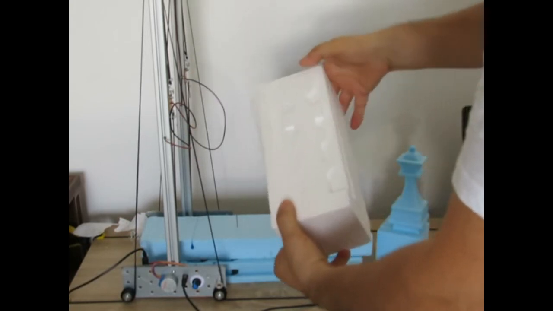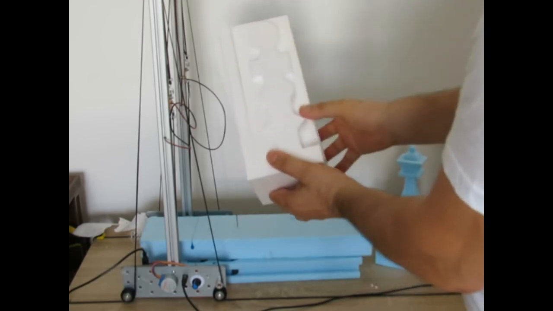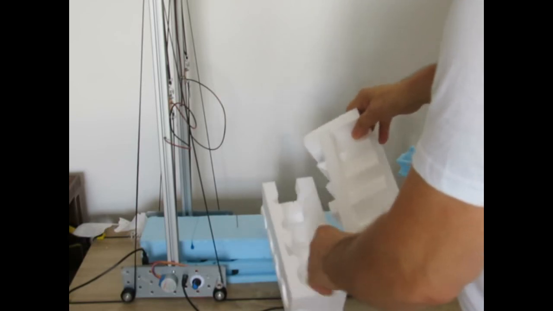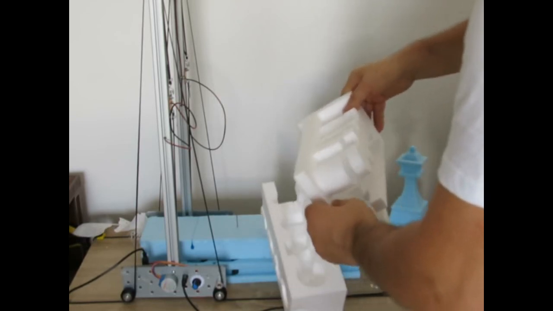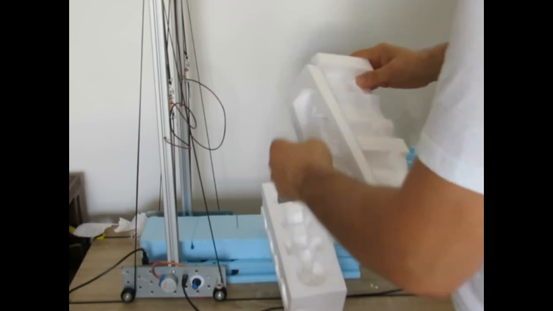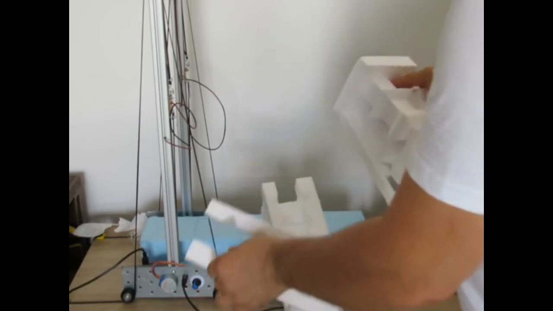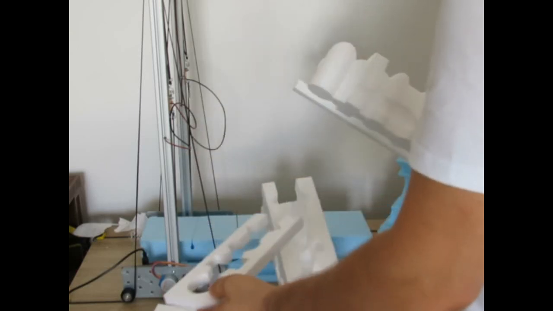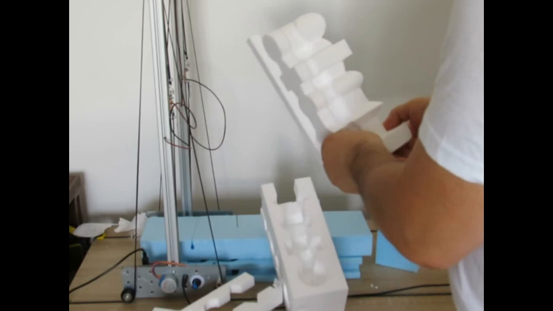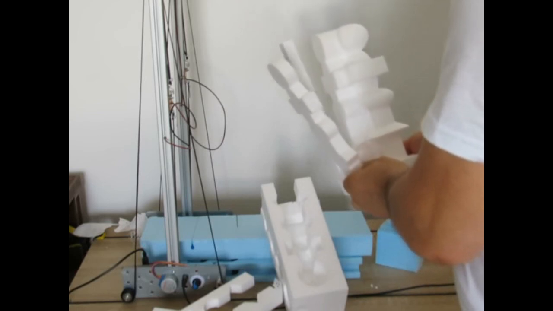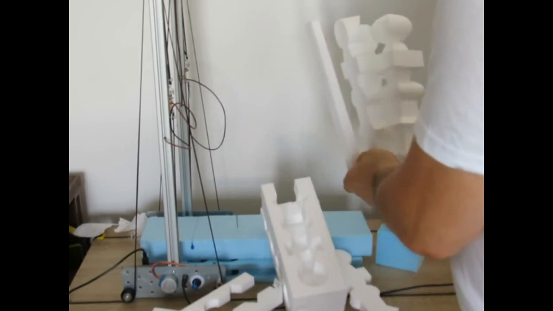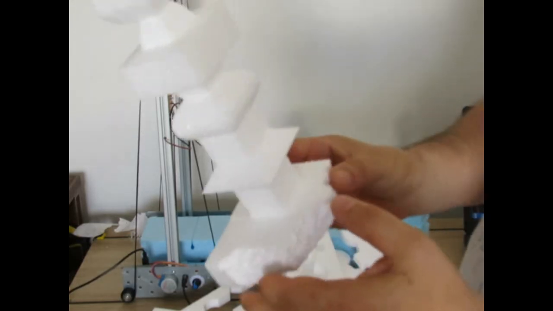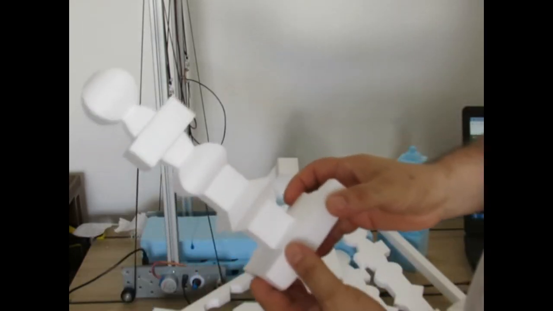With this you can put more. You can put this more. This is the result. A better piece.